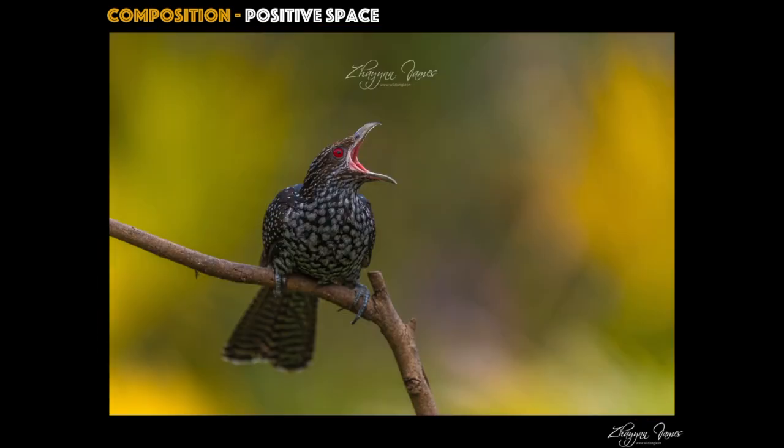So in this case, this is a common bird that we find all around in our cities. The Asian koel is a female. So it's calling to another bird. Now, if it was calling to the left, and I did this, it wouldn't make any sense. So now, automatically, in our mind, we can feel that there's something happening outside of the frame to the right. So that's the power of the positive space.